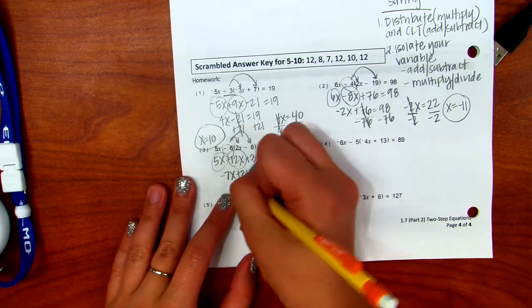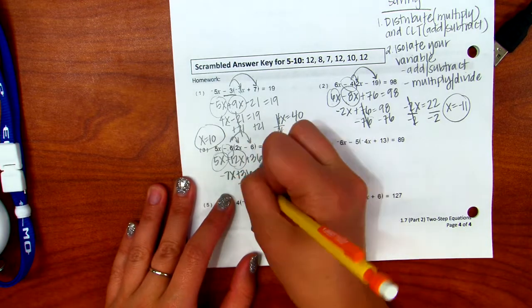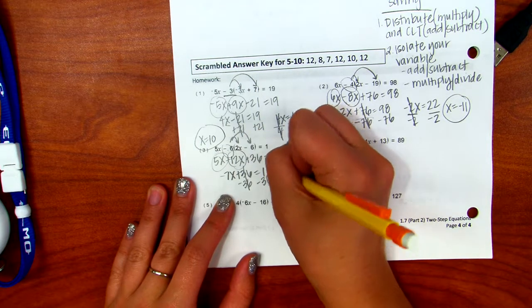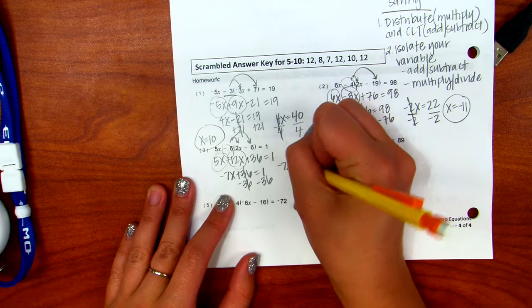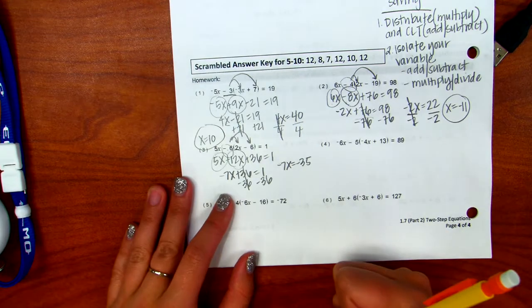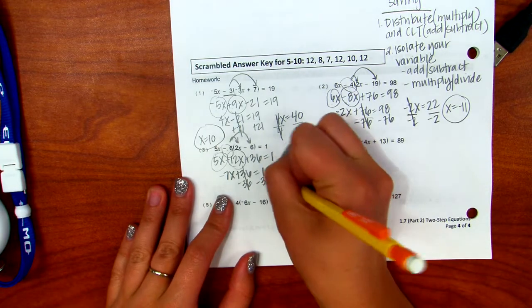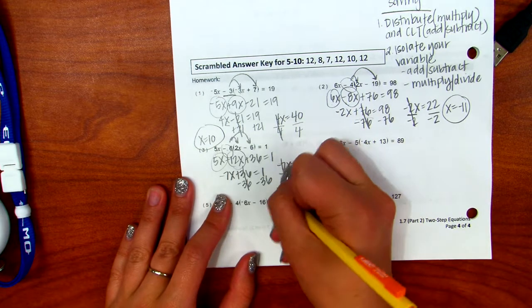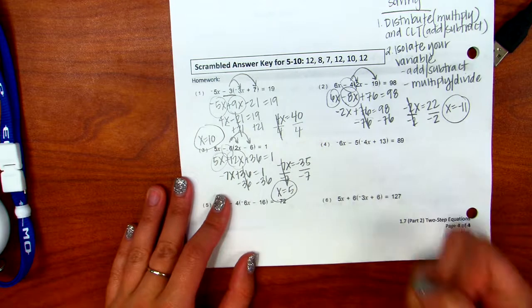Adding or subtracting comes next. I have a positive 36, so I subtract 36. Divide by negative 7. My final answer is x equals positive 5.